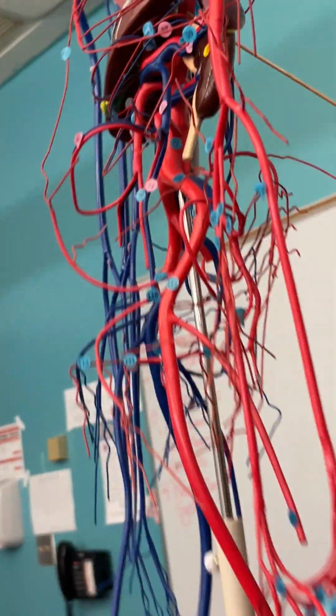This one should still be attached. Yeah, you see how 79 right here. We'll go over this one later. Questions with this? Good so far? Okay.